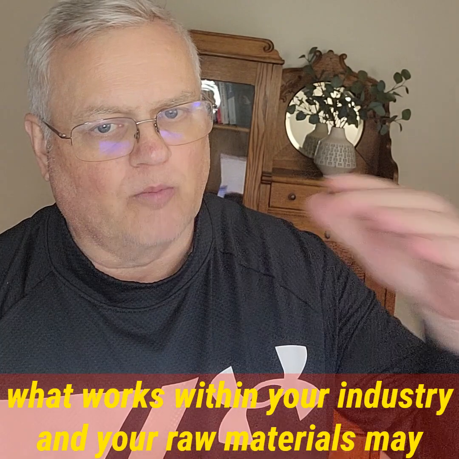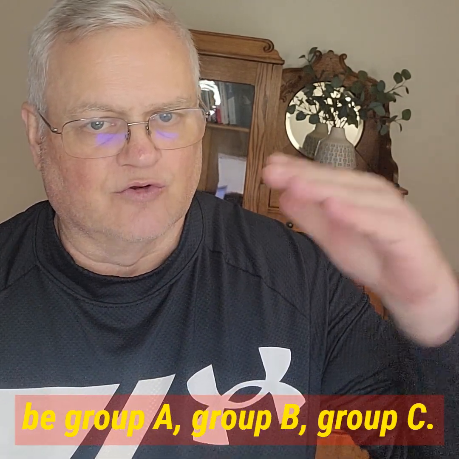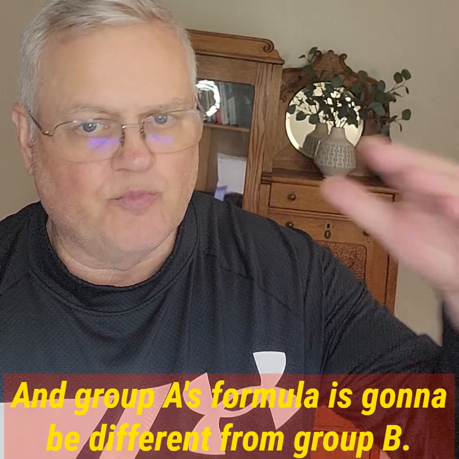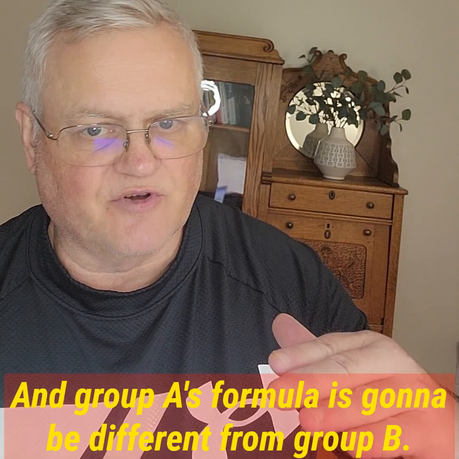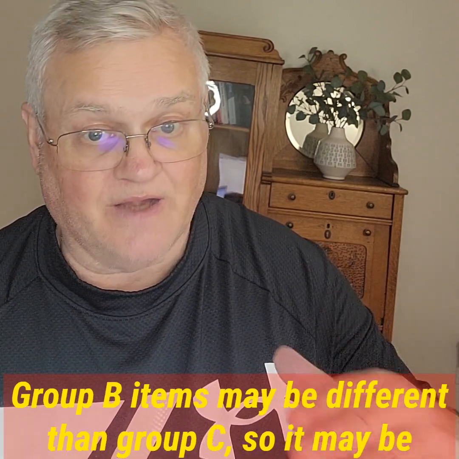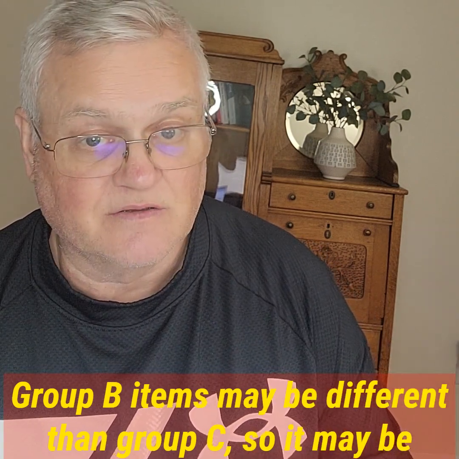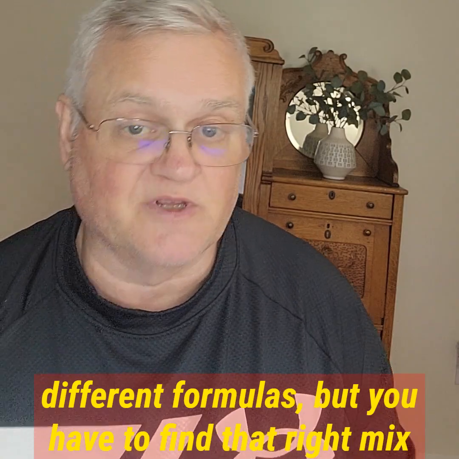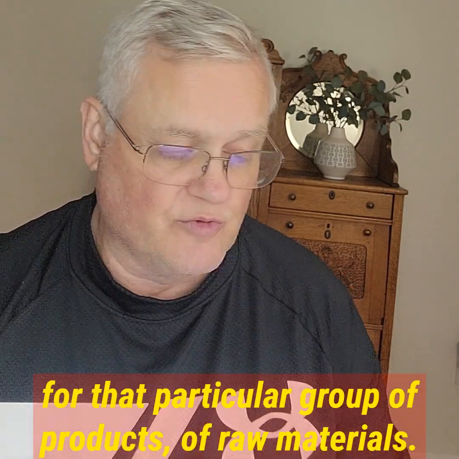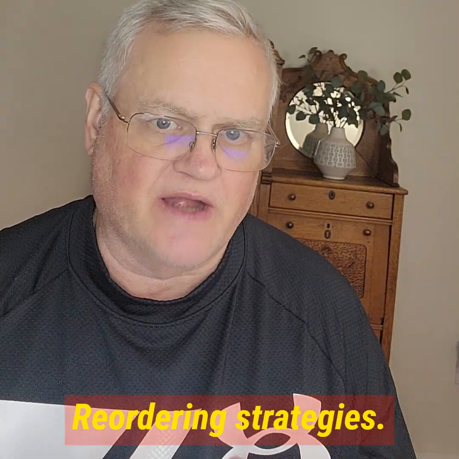And your raw materials may be Group A, Group B, Group C, and Group A's formula is going to be different from Group B. Group B items may be different than Group C. So it may be different formulas, but you have to find that right mix for that particular group of products, of raw materials. Reordering strategies.